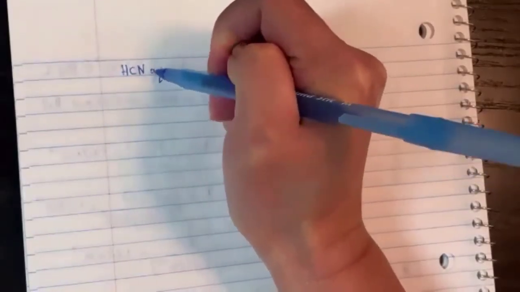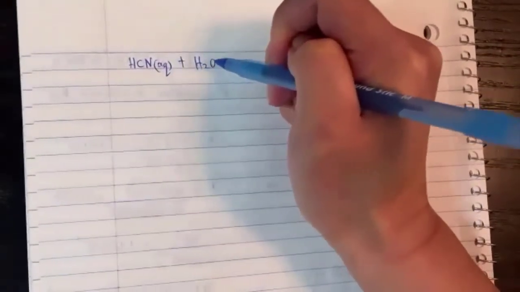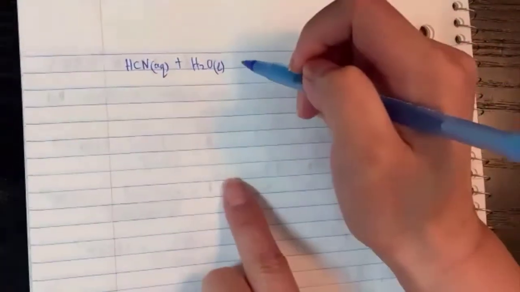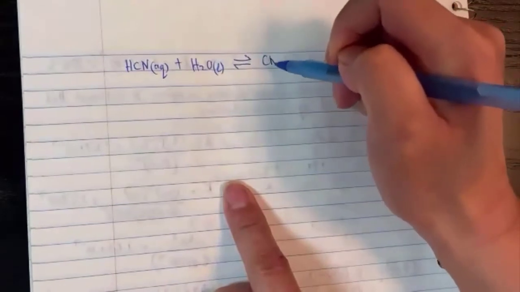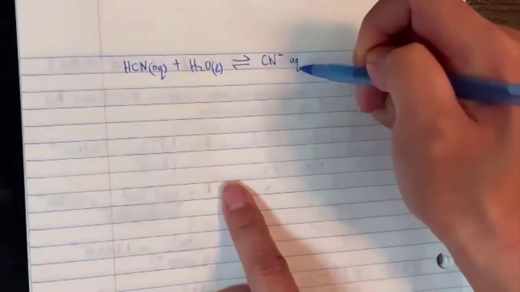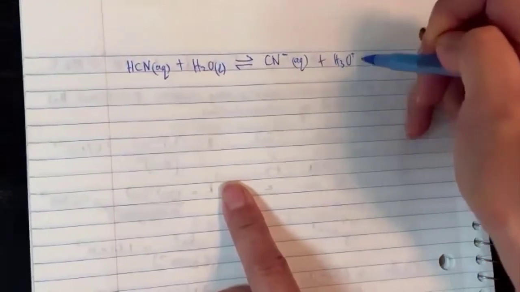HCN plus water goes to CN negative aqueous plus H3O positive.